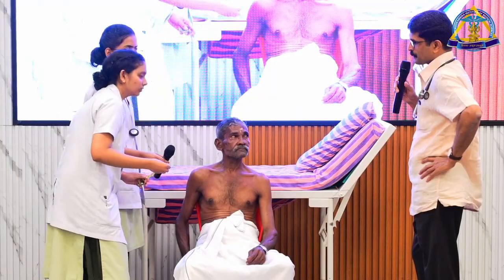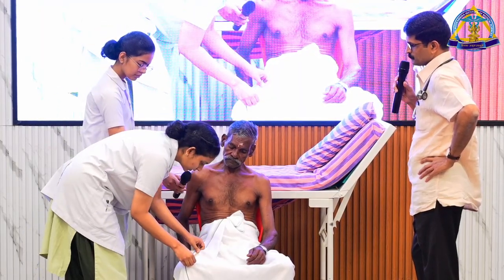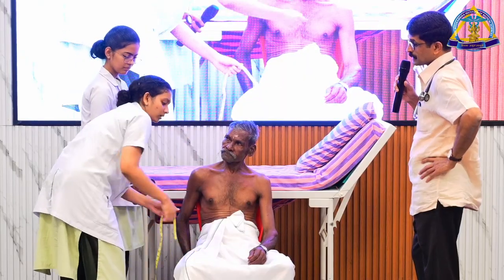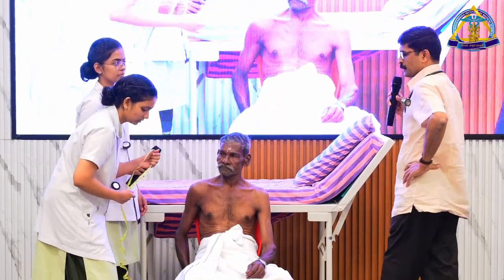Suprapatellar or infrapatellar? Okay, then down, 10 centimeter below the tibial tuberosity. You should know the measurement. Always expose the part. Only for practical reasons we are not exposing the clothes. Okay? Then next bulk.